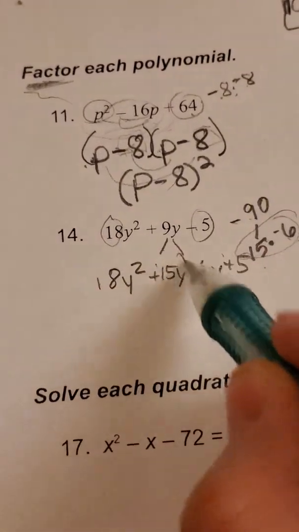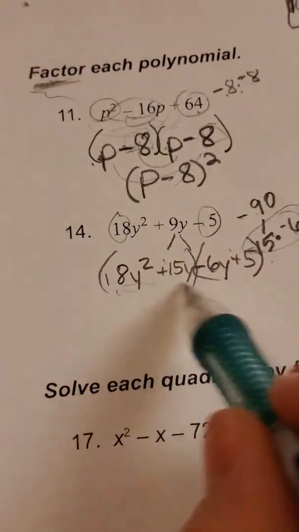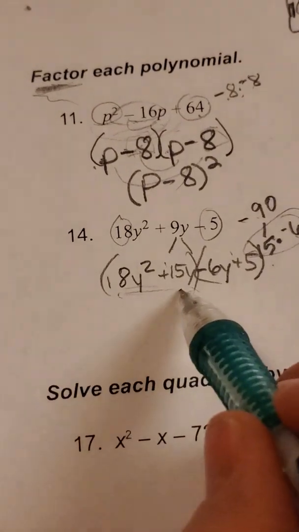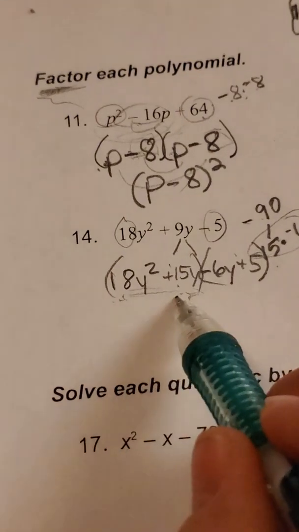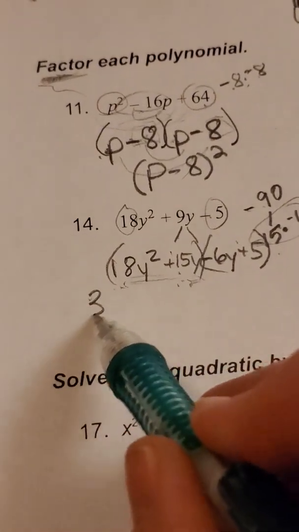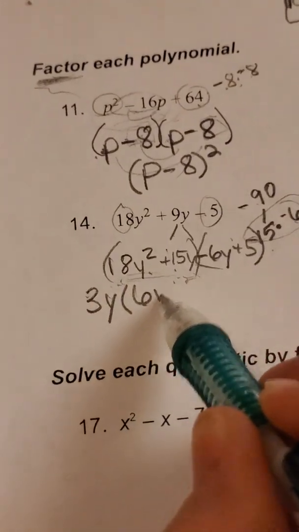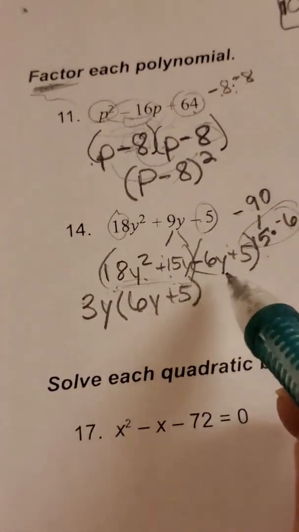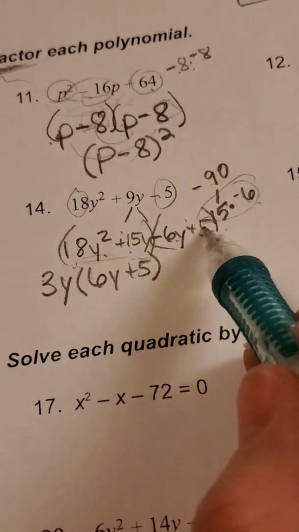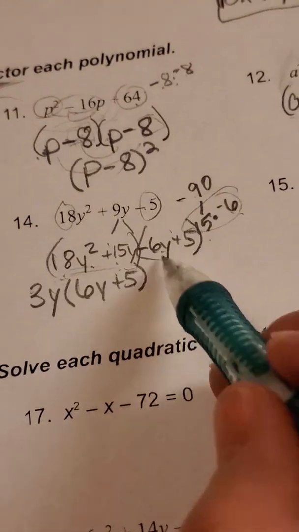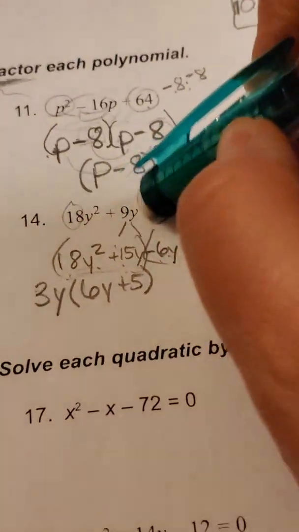Okay, so now we separate these two and those two. So I look at these two terms here and I think, what can I factor out of those? Well, they both are multiples of 3, so I can factor a 3 out, and they both have a y, so I can factor a y out. That would leave 6y plus 5 here, and then this is already 6y plus 5, but it's a negative 6, and that's a negative 5. I'm sorry. I drew a circle around that looked like a plus.